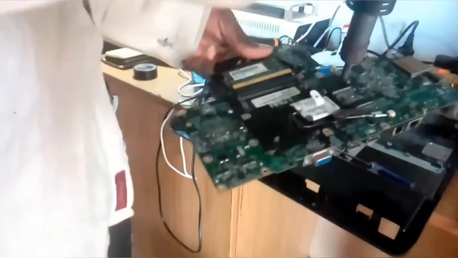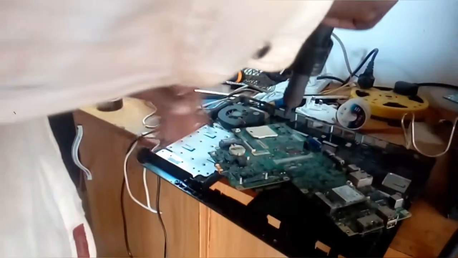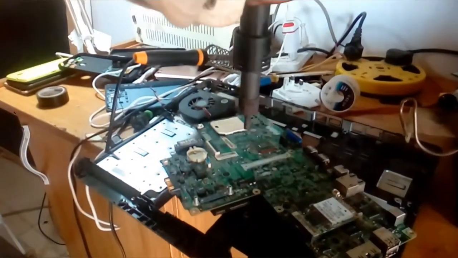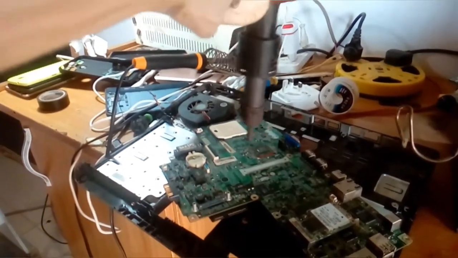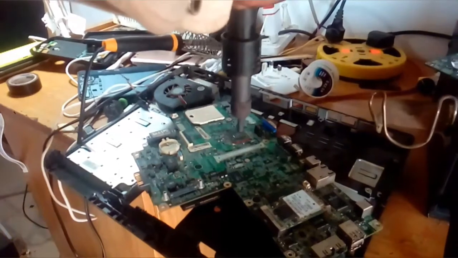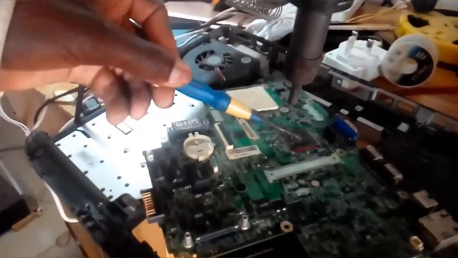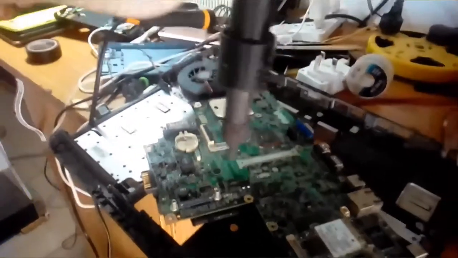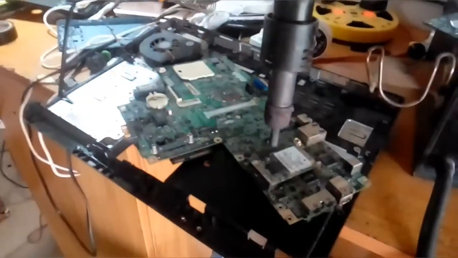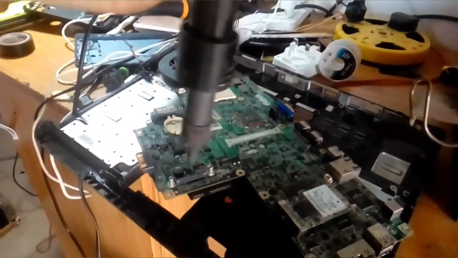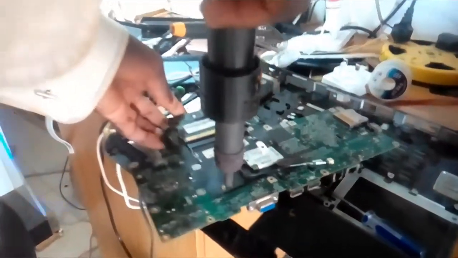You can heat the motherboard very well. This is a VGA. This is the VGA for the motherboard. When you heat your motherboard very well, this is the graphics. Heat it very well, and then you come to twist the motherboard, and then you come to test it.